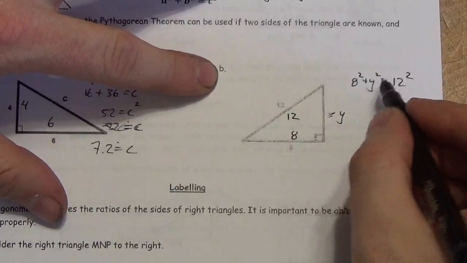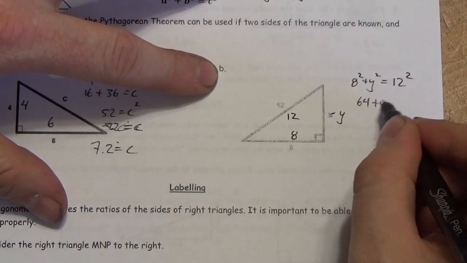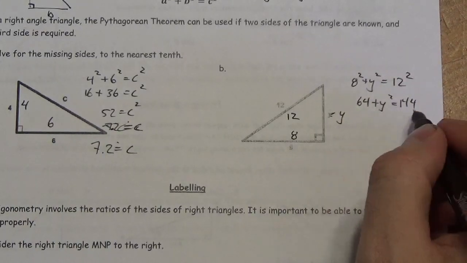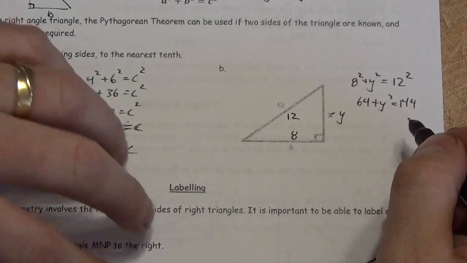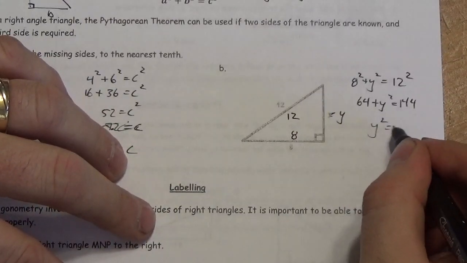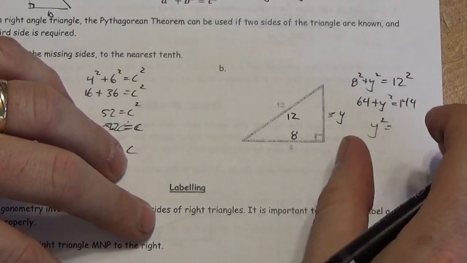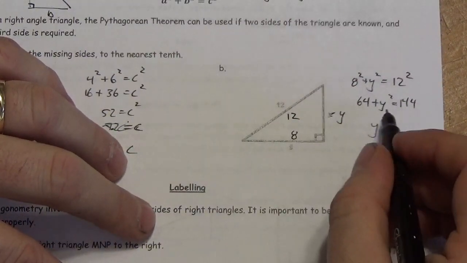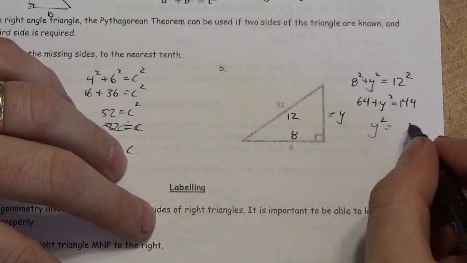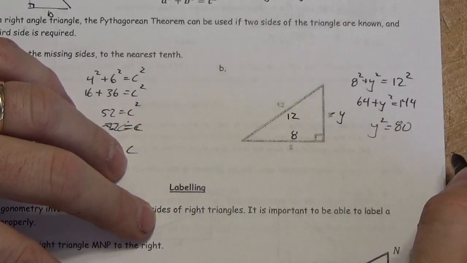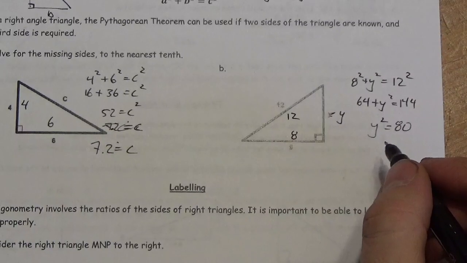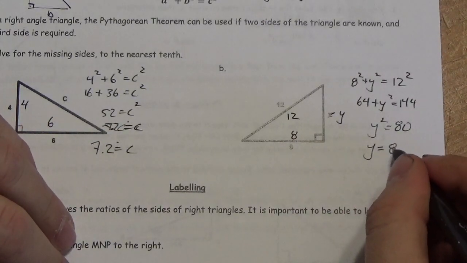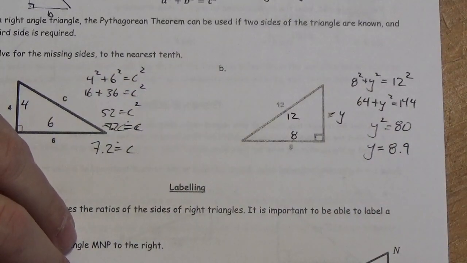They forget here that actually this is going to be 64 plus y squared equals 144. What they forget to do is to subtract the 64 from both sides. So instead of adding the two together, I actually have to take the leg squared and subtract it from the hypotenuse squared. And when you do that, 144 minus 64, we're going to get 80. And then once again, we take the square root of what's left over there, and we know it's going to be the positive square root, so to the nearest tenth, that's going to be 8.9.